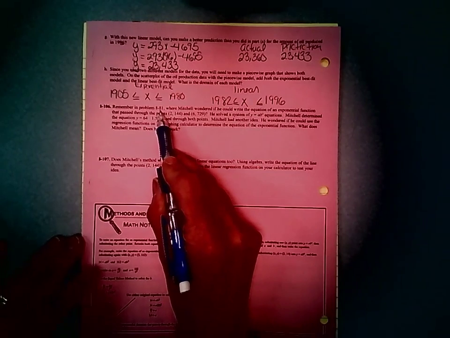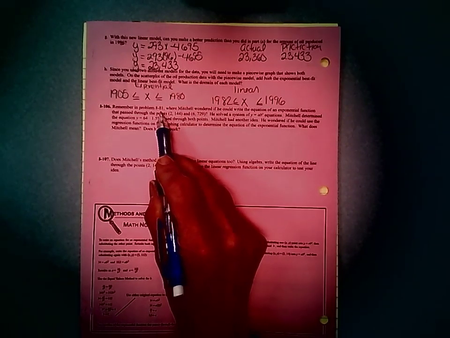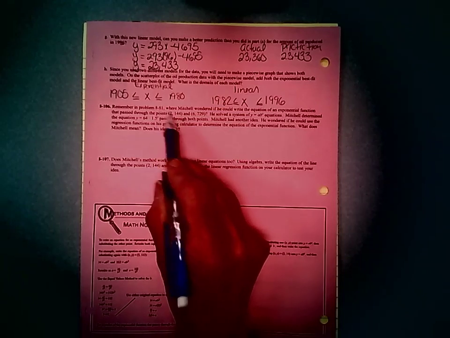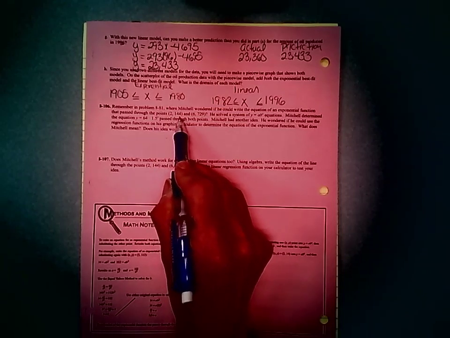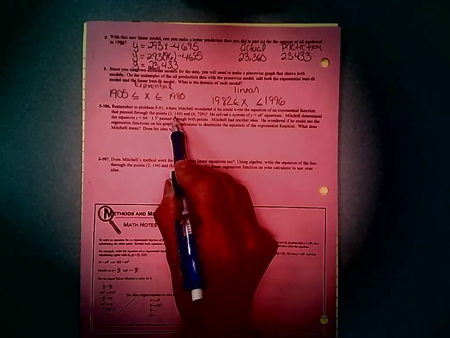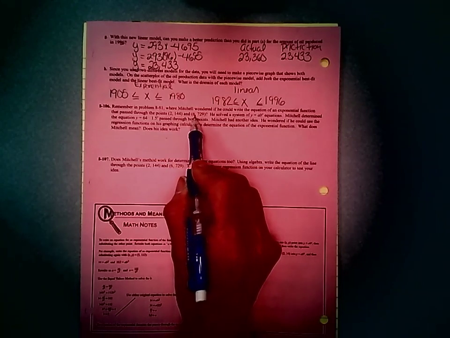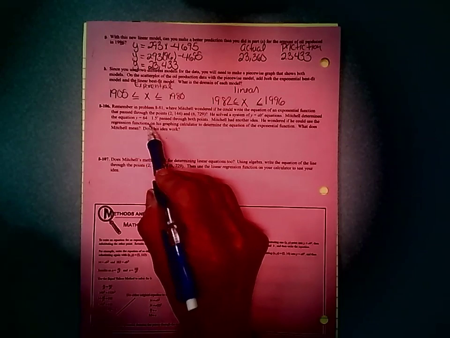So when we went back to Mitchell and we looked at, when we were given 2 points, problem 81, we were given 2 points and we used y equals a b to the x. And we did our substitution, right? Sometimes we could do an elimination, and sometimes we needed to do a substitution, but we could find a and b.